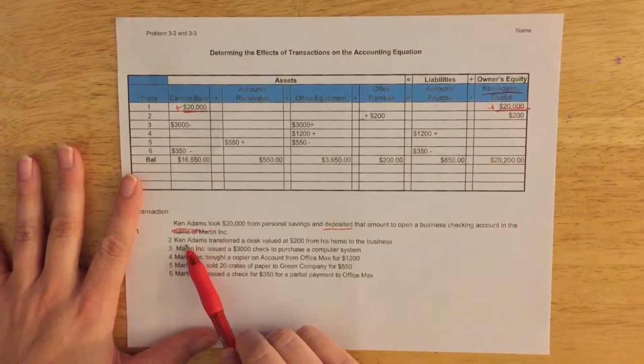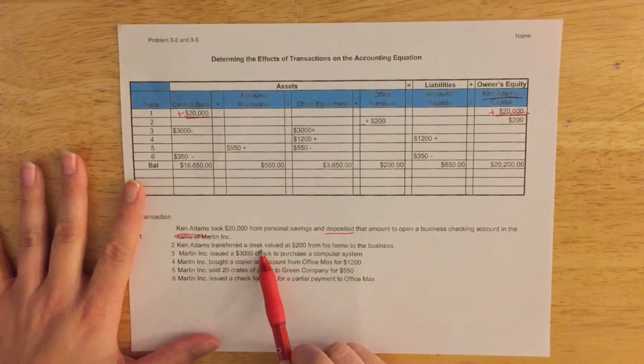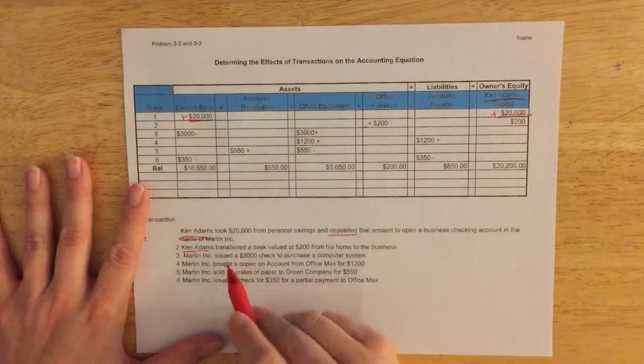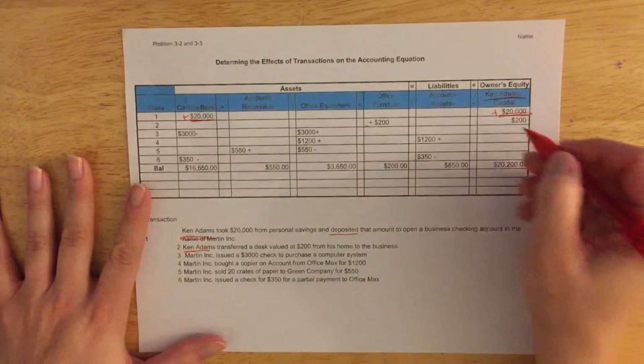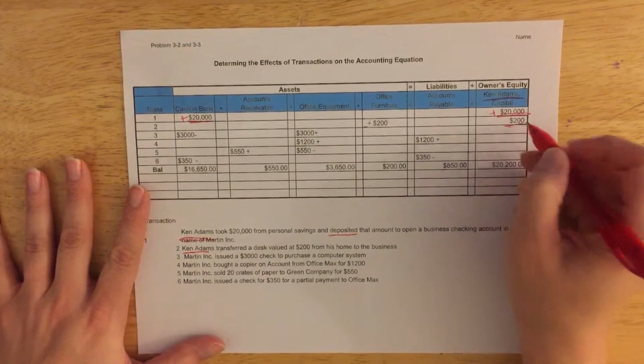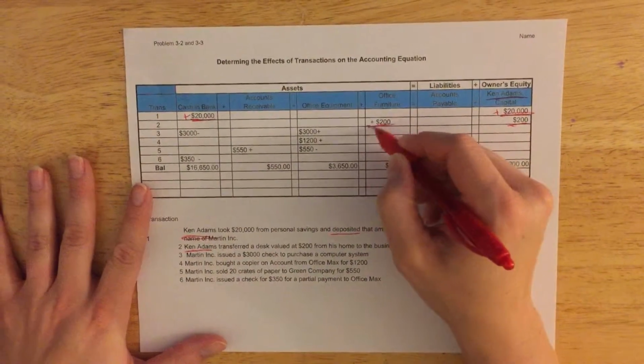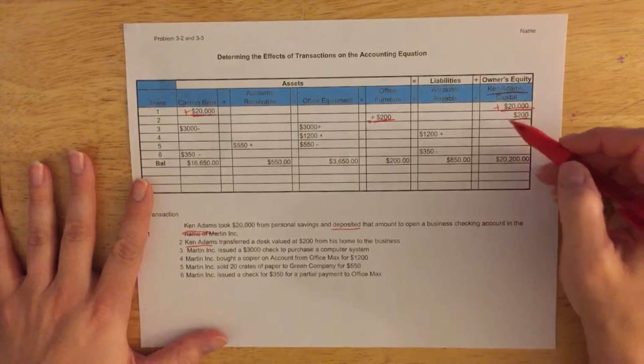So both of those are increases, keeping the accounting equation balanced. On the next one, it says Ken Adams transferred a desk valued at $200. Anytime you're talking about Ken Adams doing anything and he's transferring, that's going to be an increase to owner's equity, and he's bringing in a desk, which is office furniture, which is why we increase office furniture, increasing both sides of the accounting equation.